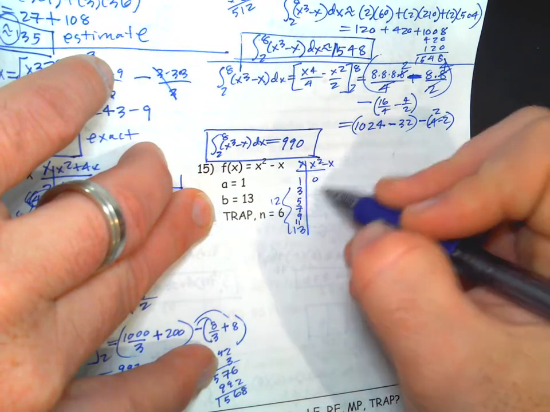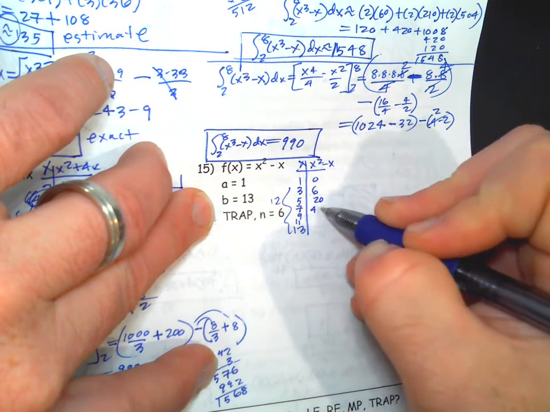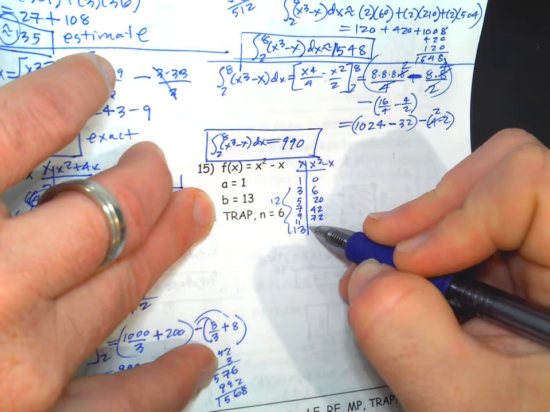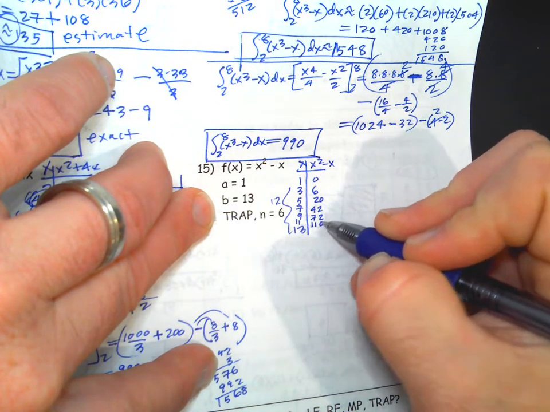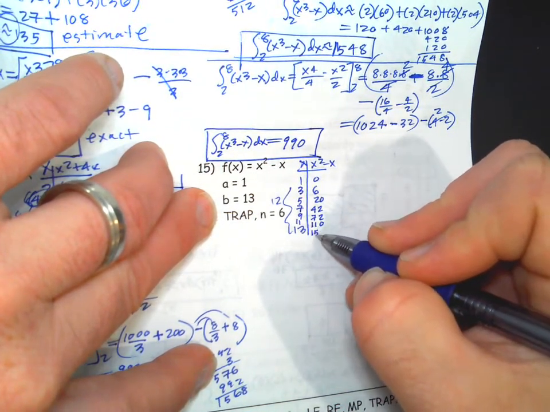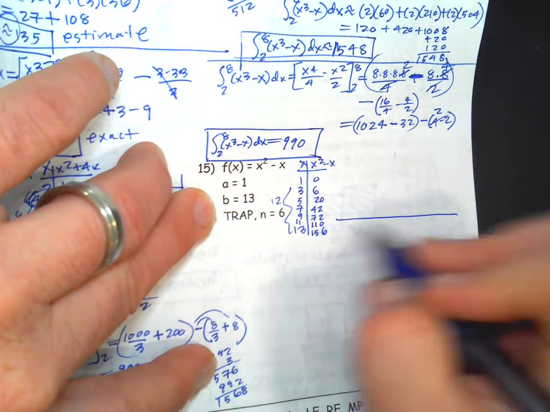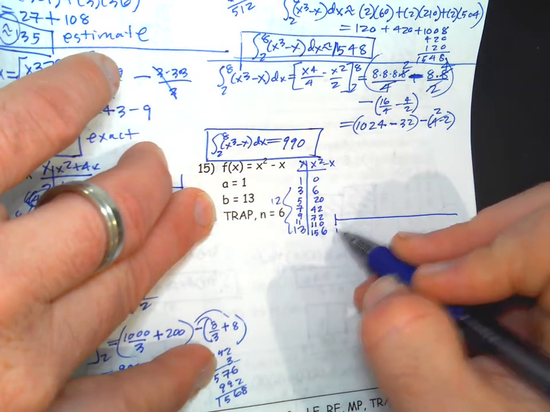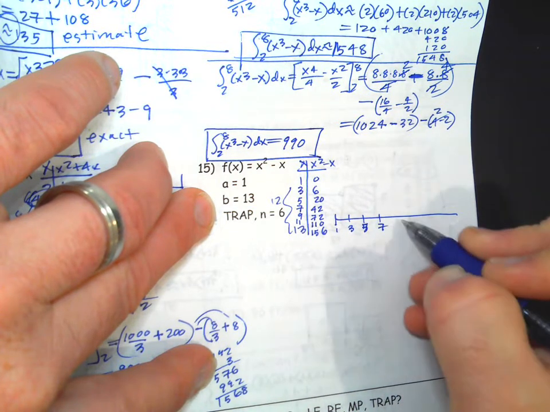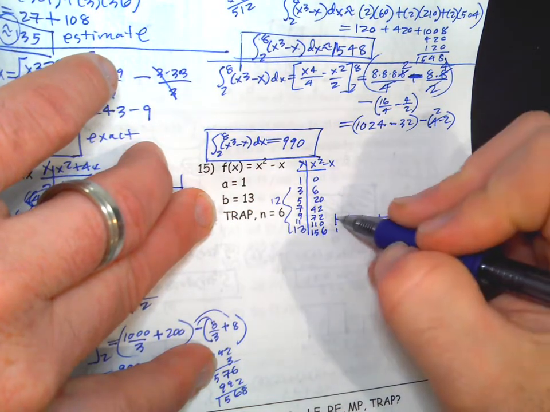Plug 3 in, you get 6. 25 minus 5 is 20. 49 minus 7 is 42. 81 minus 9 is 72. 121 minus 11 is 110. 13, 169 minus 13 is 156. Draw a picture. 1, 3, 5, 7, 9, 11, 13.